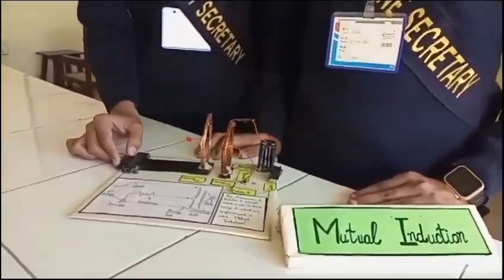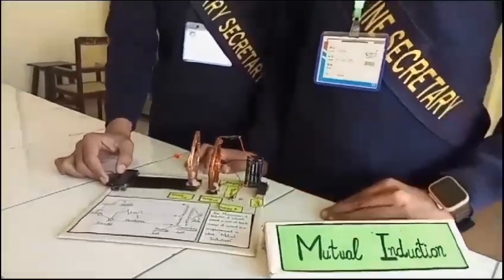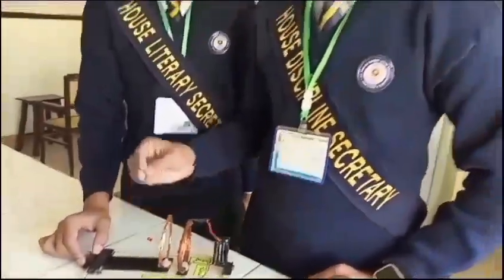secondary coil. The number of magnetic lines of force is changing, so the magnetic flux is changing, then EMF is induced in the secondary coil. And current is also induced in the secondary coil. This current enables the LED bulb to light up. This phenomenon is called mutual induction.